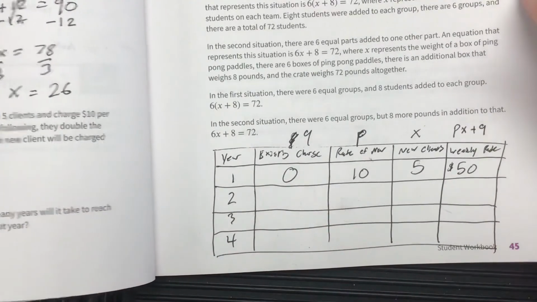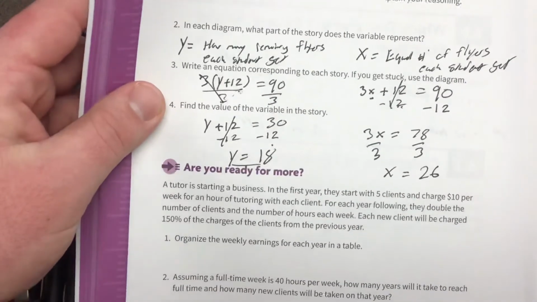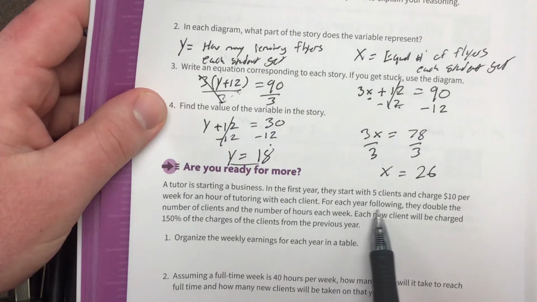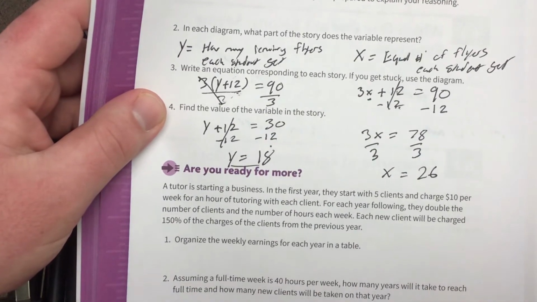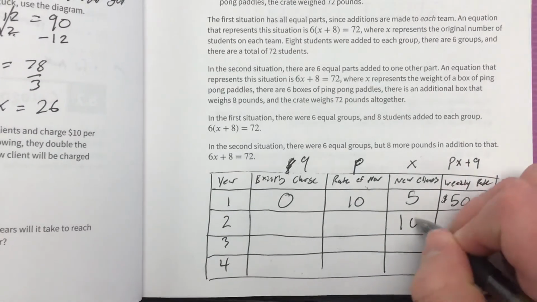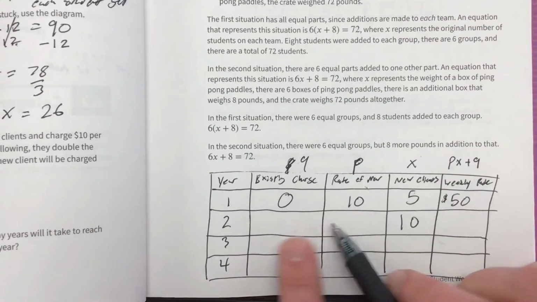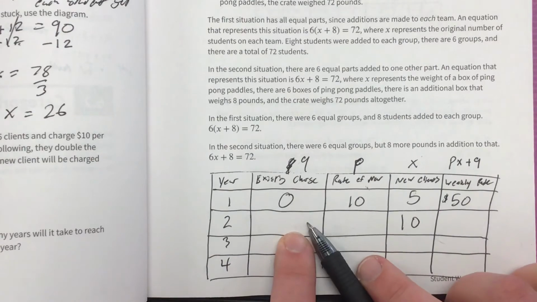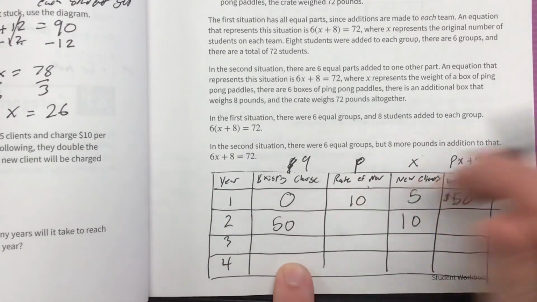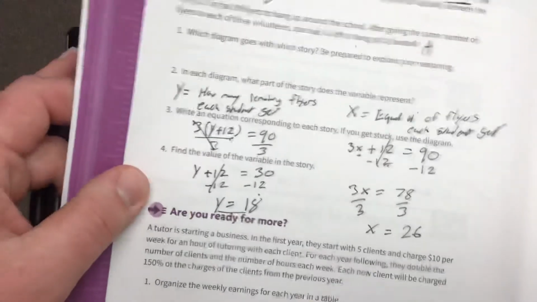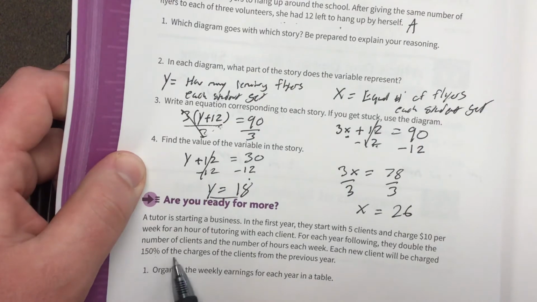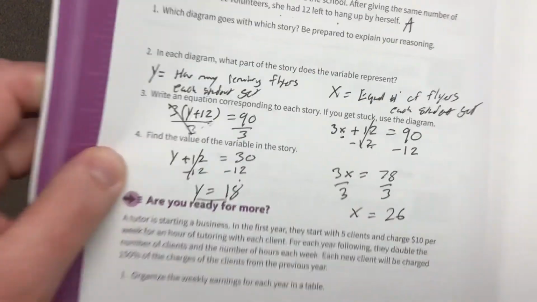All right. So now in the problem it did say that for each year following, they double the number of clients. All right, so the next year, we're going to have 10 clients. And what's our existing charge going to be from the past year? 50. All right. Now it said that each new client will be charged 150% of the charges of the clients from the previous year.